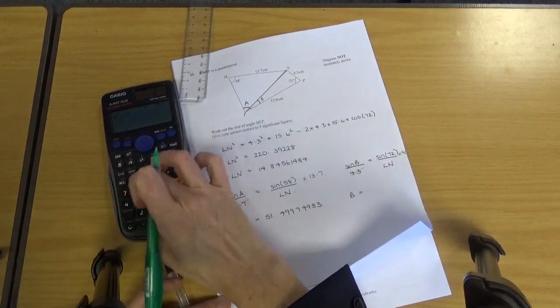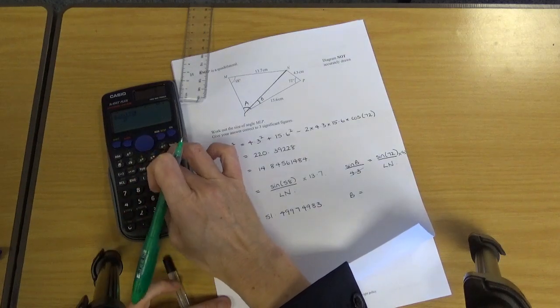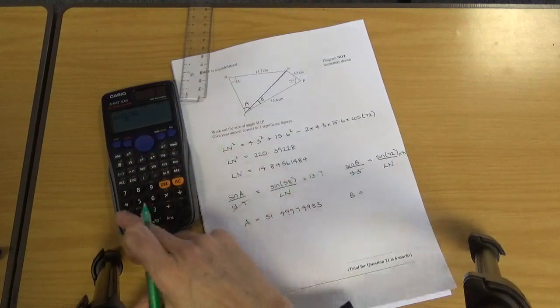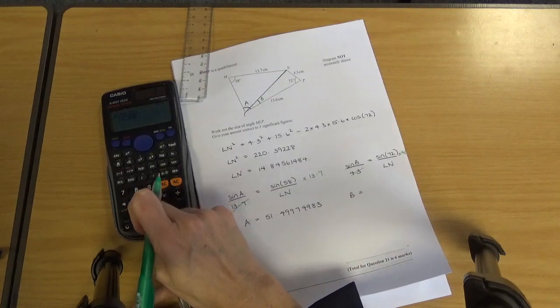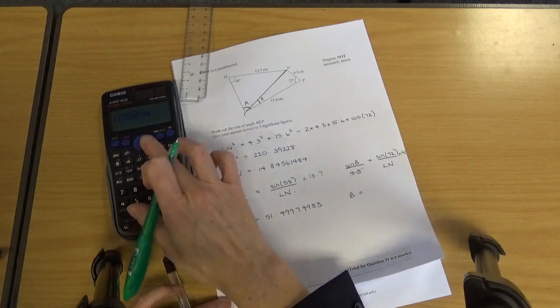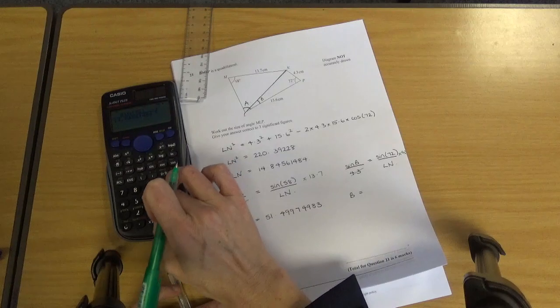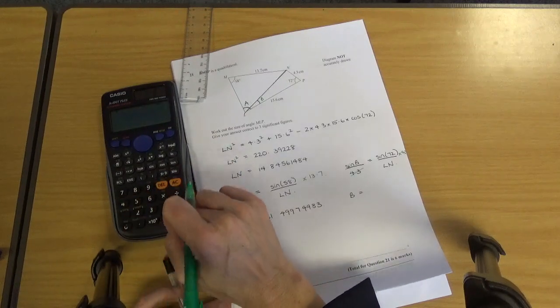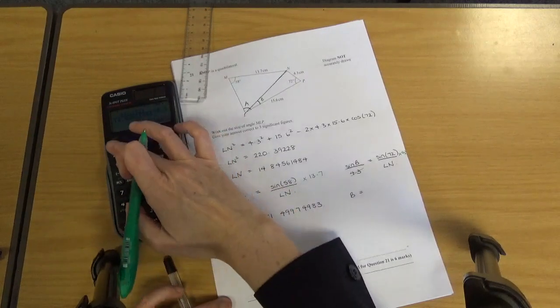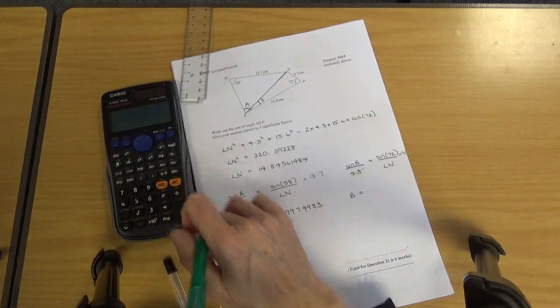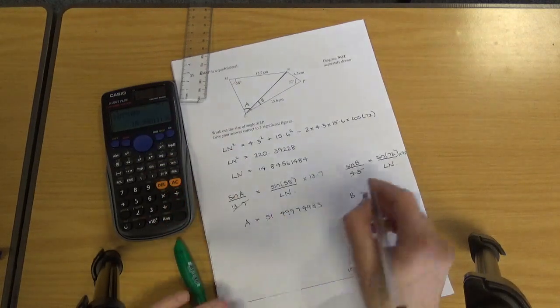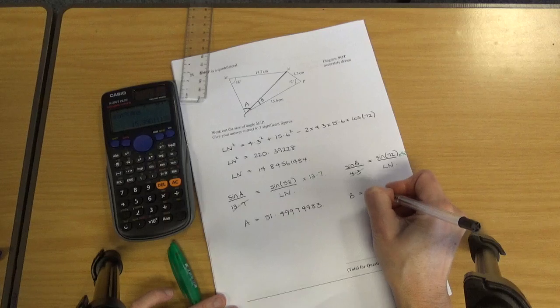So I've got sine 72 over ln, better put it all in, times 4.3, another 0 point number, shift sine of the answer gives me that B is 15.99.